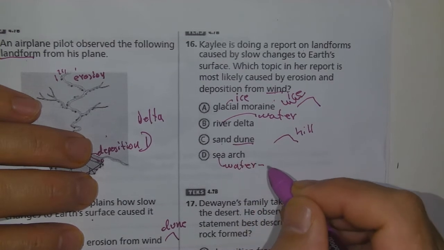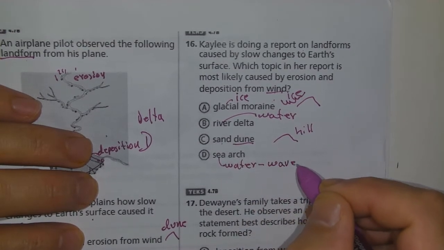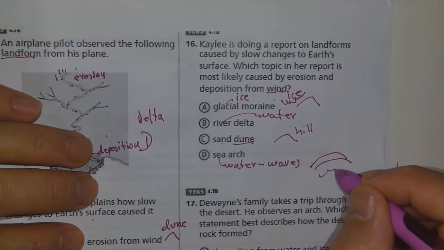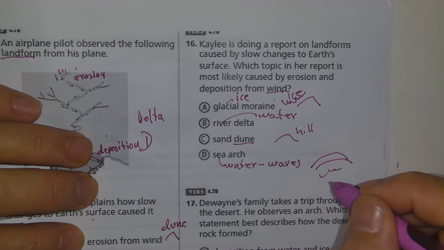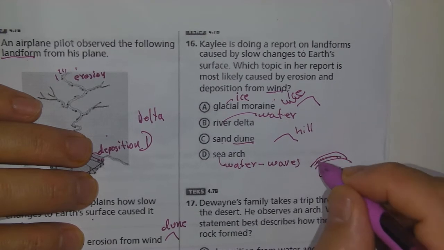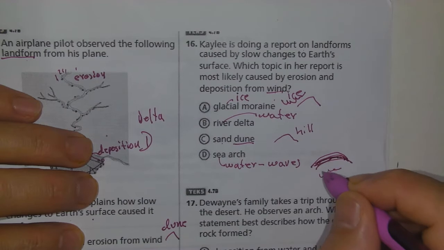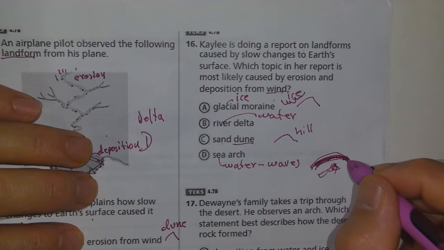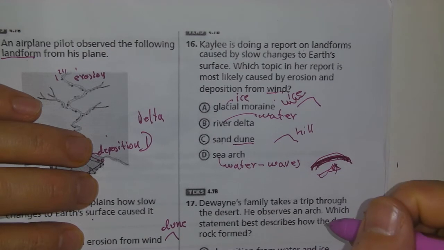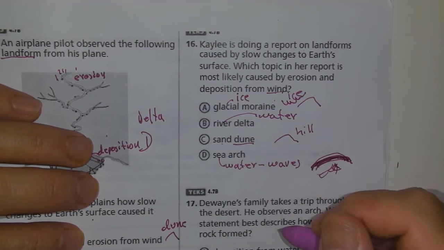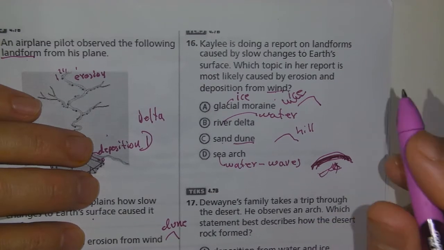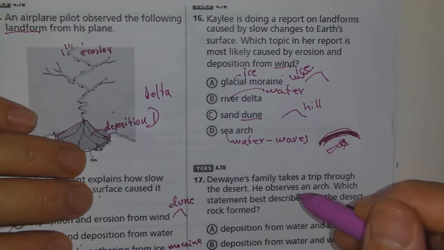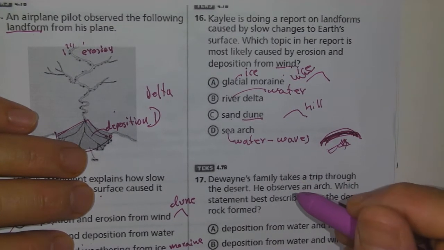The waves of water make like a bridge of rock, and there is like a tunnel here, and you see a bridge, a sea arch. I don't have the picture, but you have to repeat the video if you don't remember what a sea arch looks like. They have many pictures in the book.